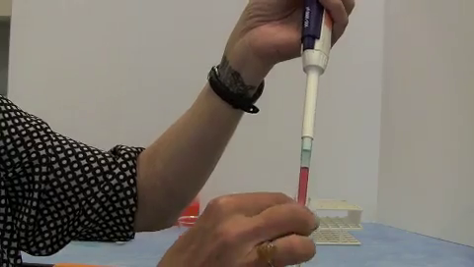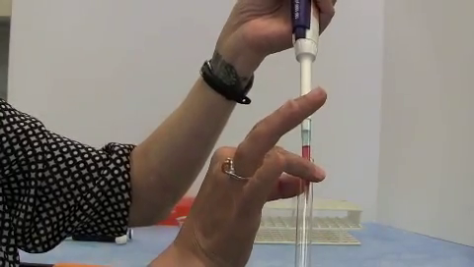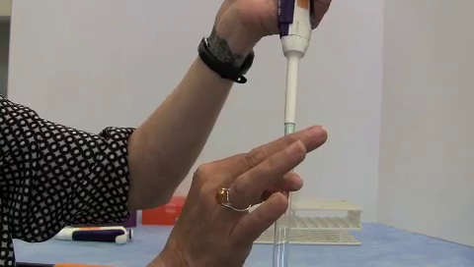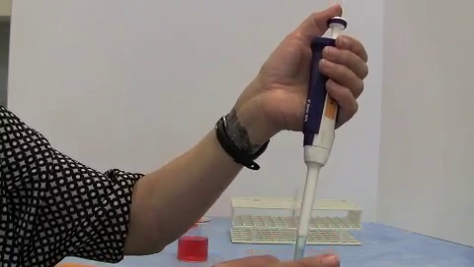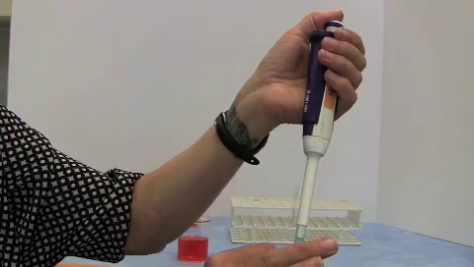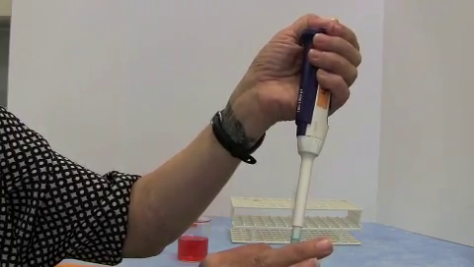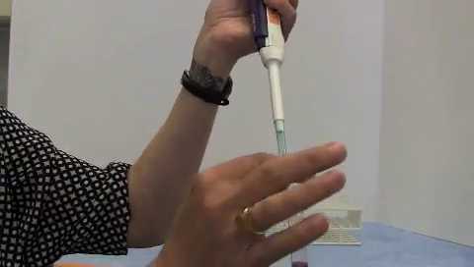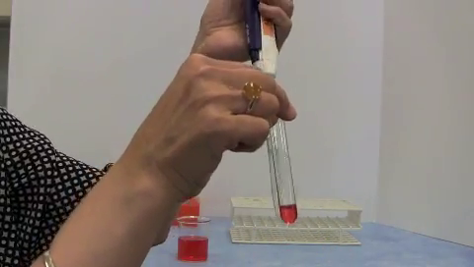So then, put the tip of the pipette against the wall of the thing you're pipetting into and push the plunger, this time all the way down, and really push it all the way to the end, and that'll blow out any remaining liquid.